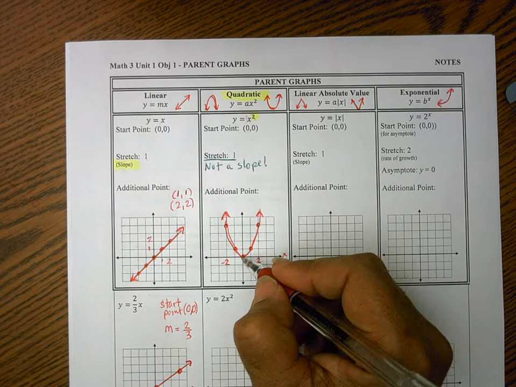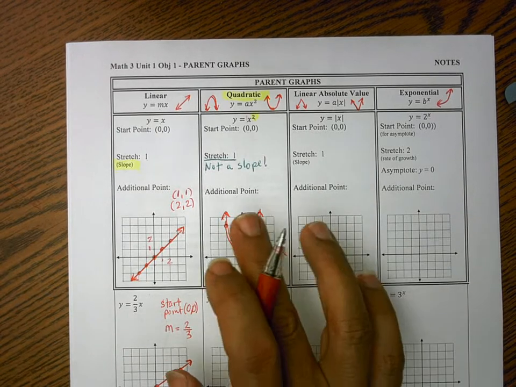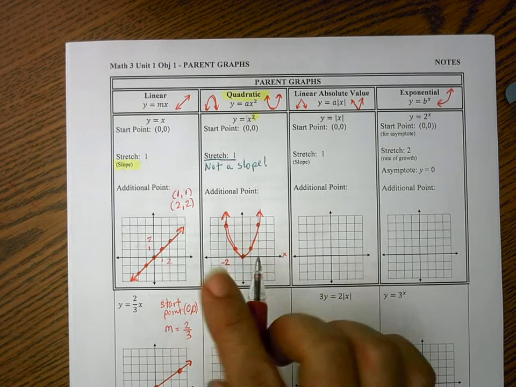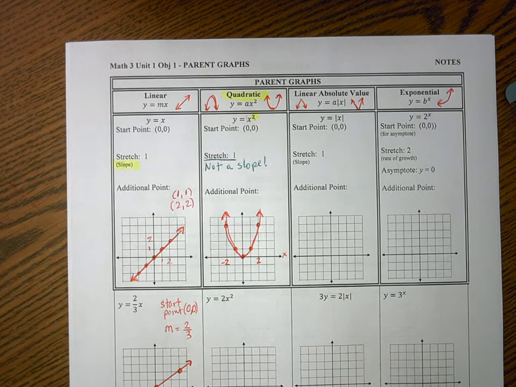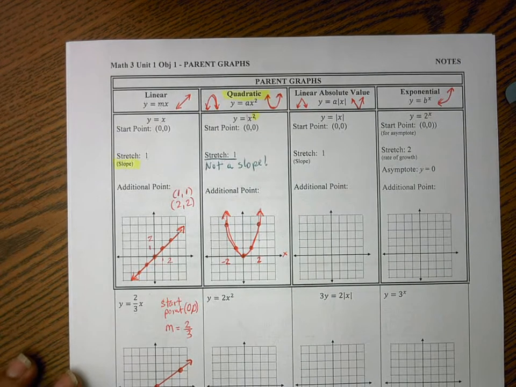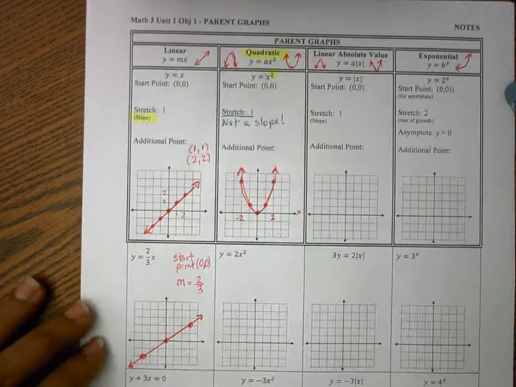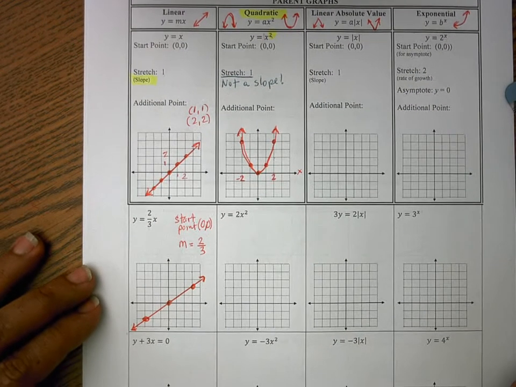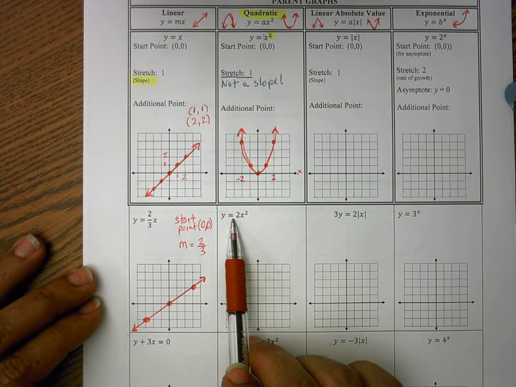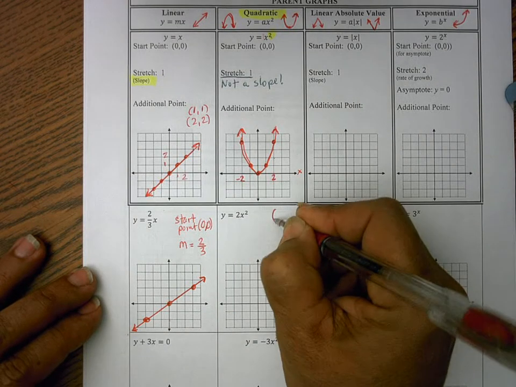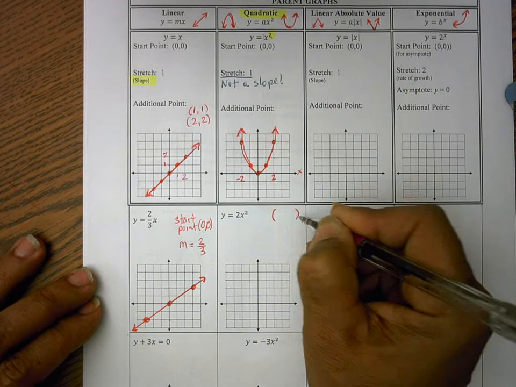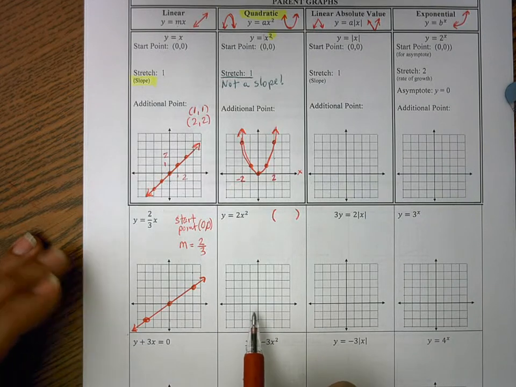So once you understand this, you will remember, hopefully, that you cannot count a stretch more than once because it only works one time, okay? Let's do one more quadratic right here. y equals 2x squared, okay? I'm still going to pick my starting point so I know where my function starts. Well, I'm always going to pick 0 if I can.